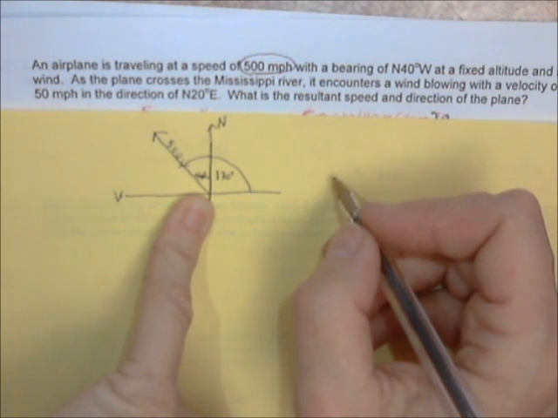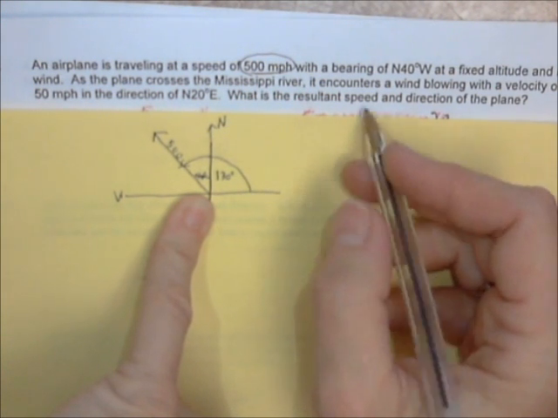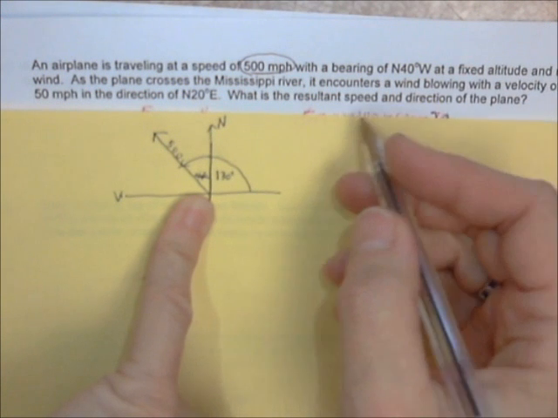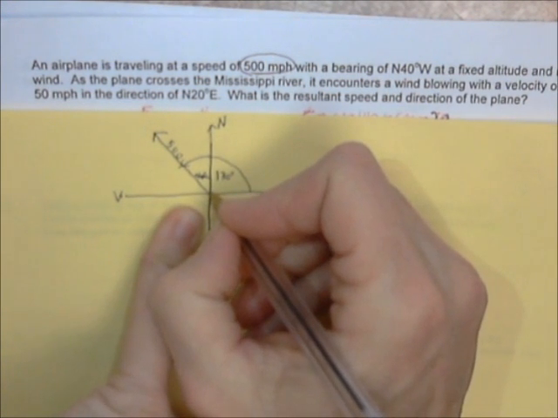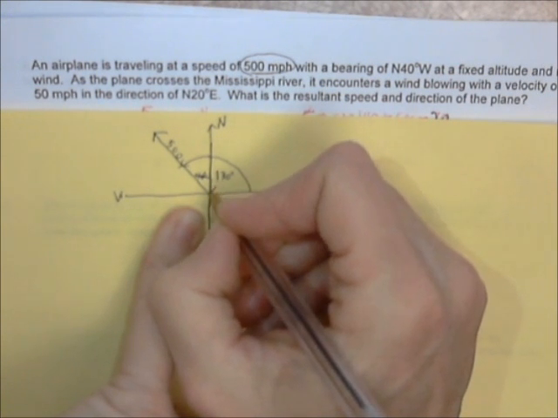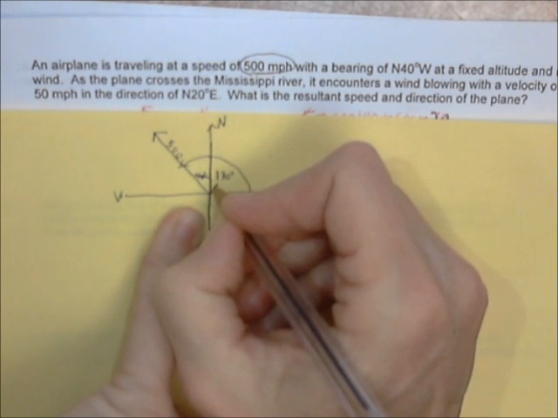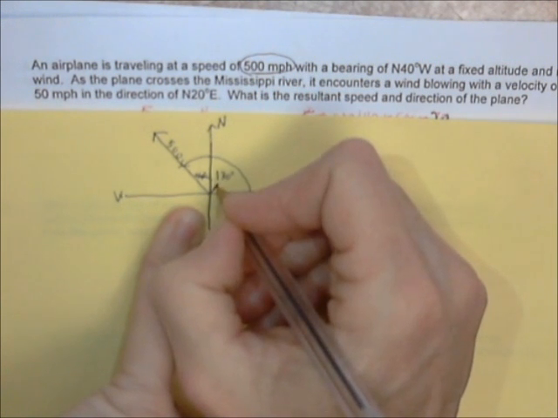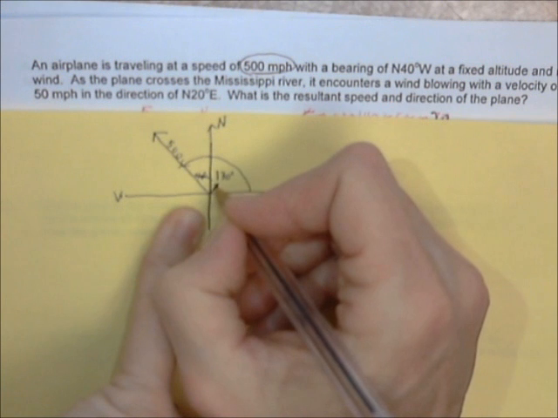So then it crosses the Mississippi River and it encounters wind blowing with a velocity of 50 miles per hour, going north 20 degrees east. So this angle with the y-axis is 20 degrees. We might not have drawn this correctly in my period 5 class. You better check this out.